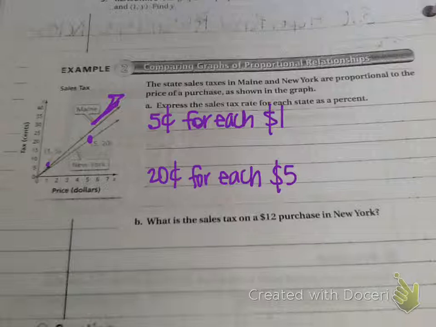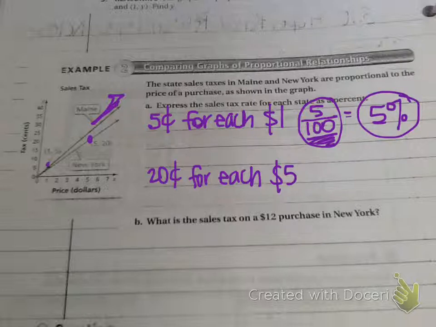So to express the sales tax rate as a percent, this is 5 cents out of a dollar or 5 cents out of 100 cents. So to write that as a percent, percent's always out of 100. So this is already really convenient for us. It'll just be 5% sales tax.